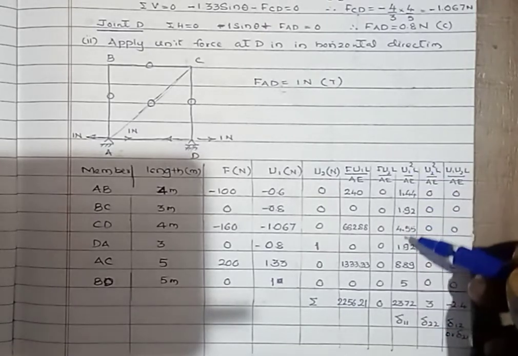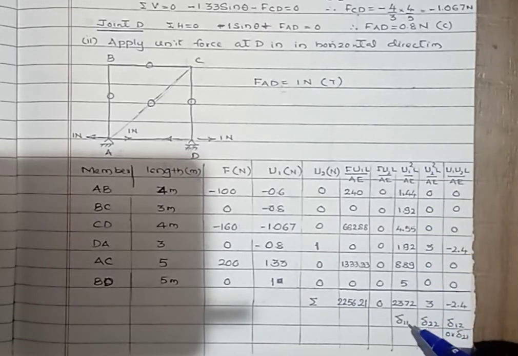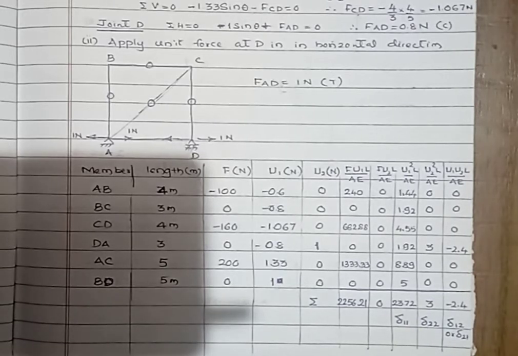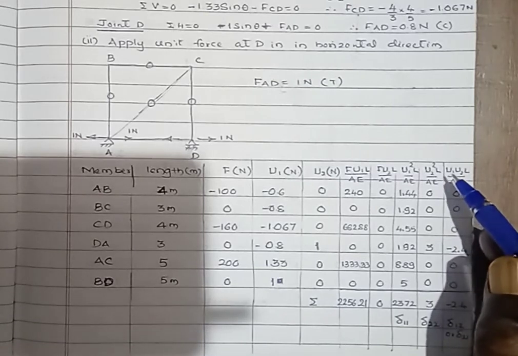By adding all these we get the summation of U1 square L by AE. That is the flexibility element F11, or the displacement at 1 due to the load applied along the first redundant, that is 23.72.